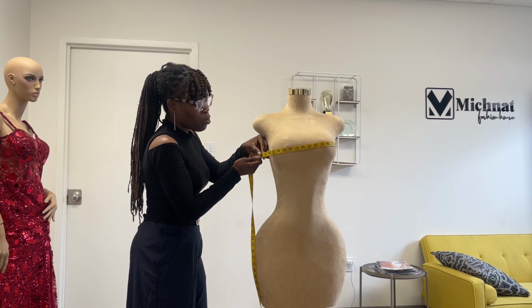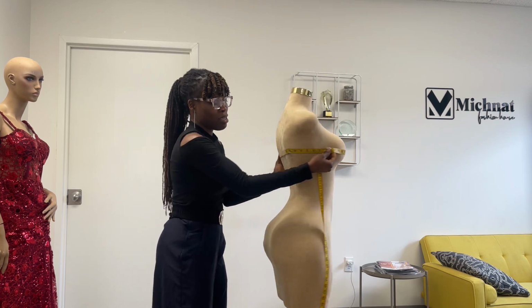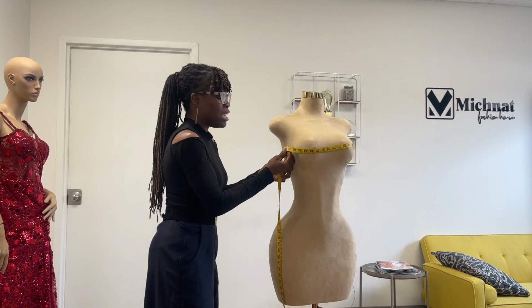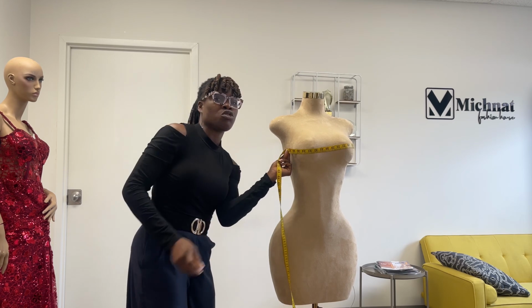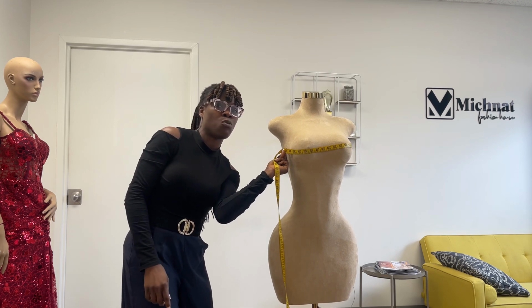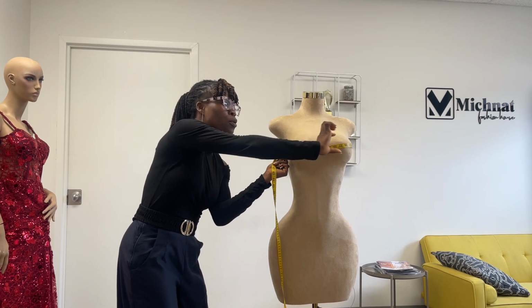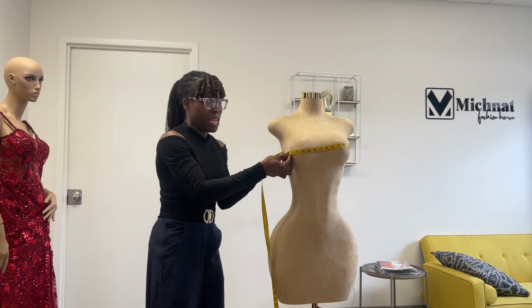So see, make sure it's standing well at the back. See the back. And usually a tip I always do is to put one finger inside so that it's not too tight and it's not too loose. One finger inside, it will help you make sure that it's not too tight and it's not too loose. So we have 37.5 for this.